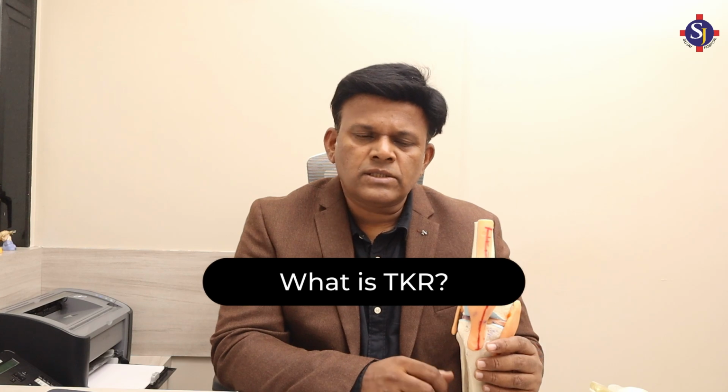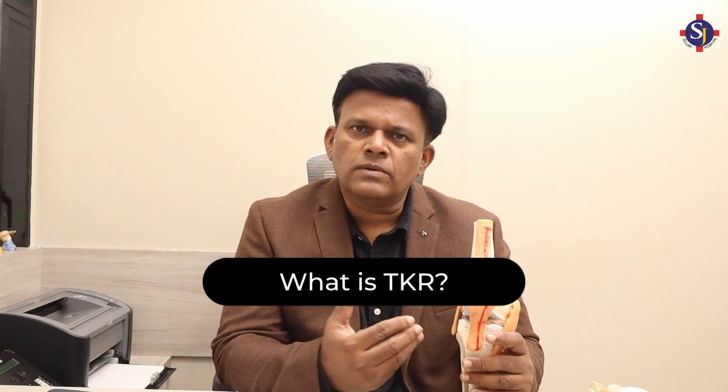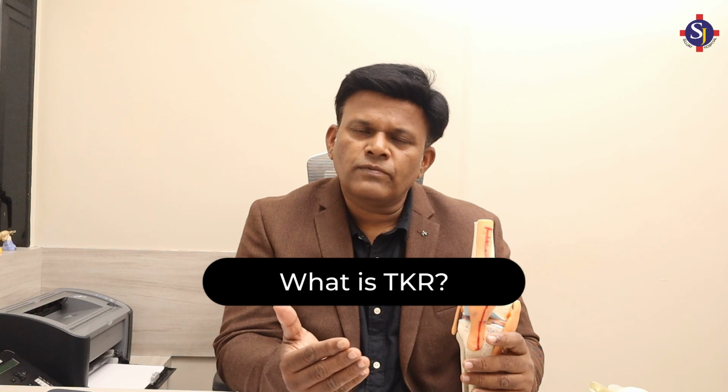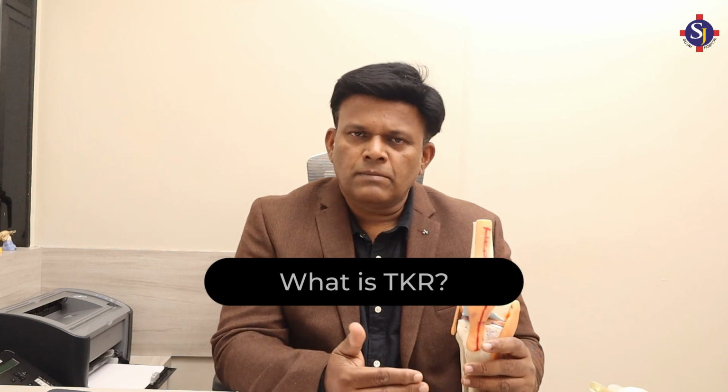Previous to this, patients used to carry on with the knee pain in arthritis. But in the last 20 years, the treatment of arthritis has been revolutionized. So now we have knee replacement surgery, also known as total knee replacement. So let's understand what total knee replacement is.